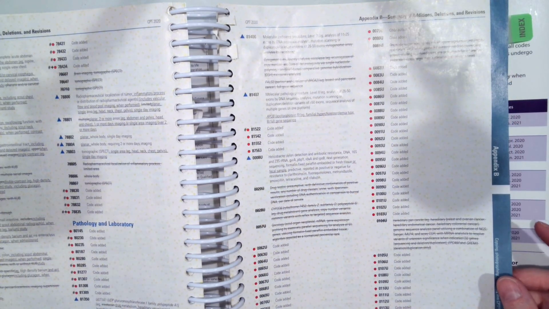Appendix B is also helpful. It has the summary of additions, deletions, and revisions from the prior coding year. So every January when the new CPT book comes out, you can come here and see what's been deleted, added, or revised from the previous coding year.